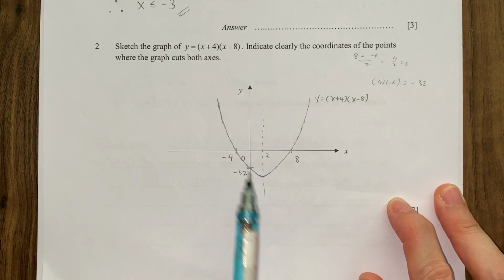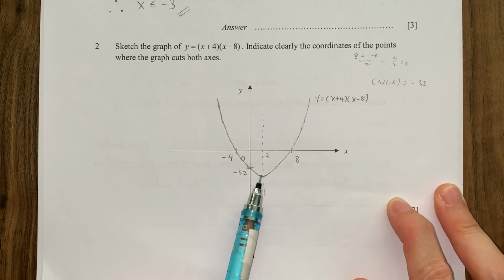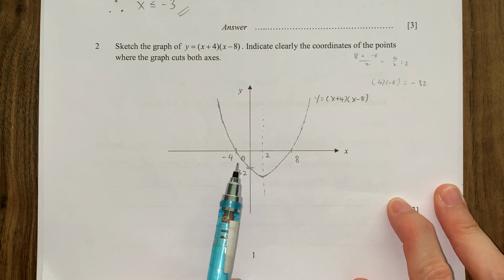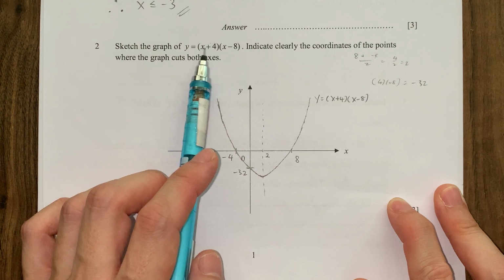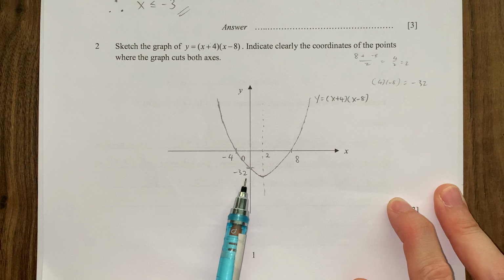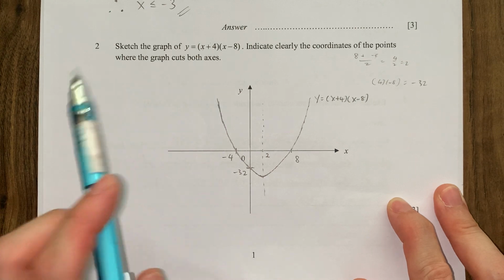I draw the dotted line, and there's no negative here, so it's a U shape. So I'm going to do the U shape here, and then I just draw a nice shape, and then it's going to cut somewhere at the y-axis. So how to find this number? I'm just going to sub x equals 0. So x equals 0 with 4 times -8. That's where the -32 comes from. So I didn't have to get this point because the question never asked for it. It's just both axes. Okay, so the next question.